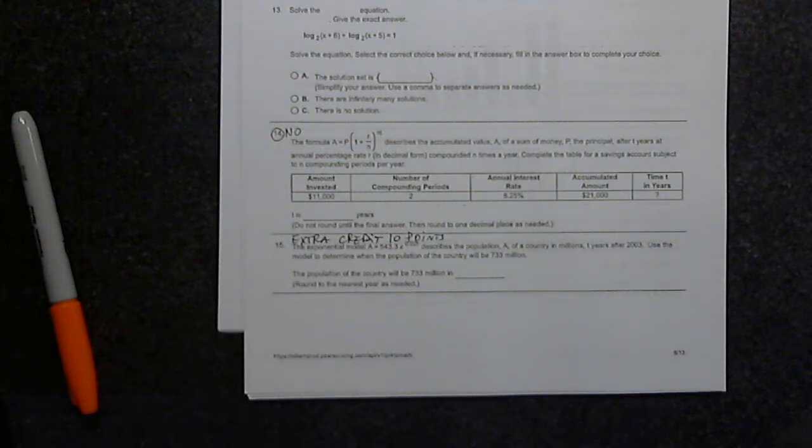Exponential model describes the population of a country in millions t years after 2003. Use the model to determine when the population of the country will be 733 million. One minute.